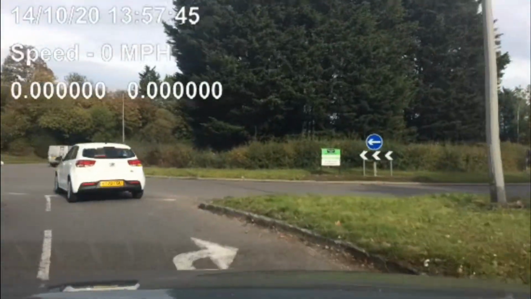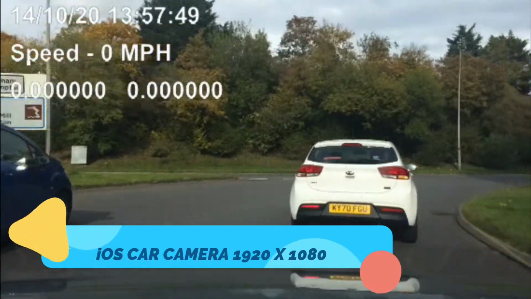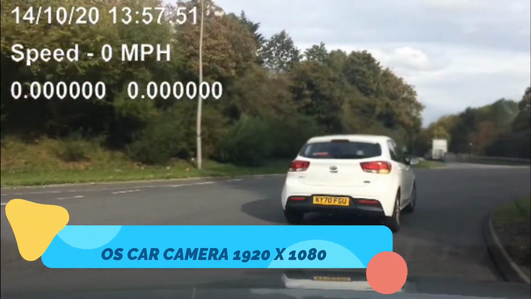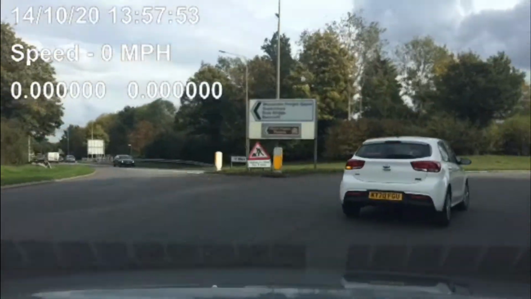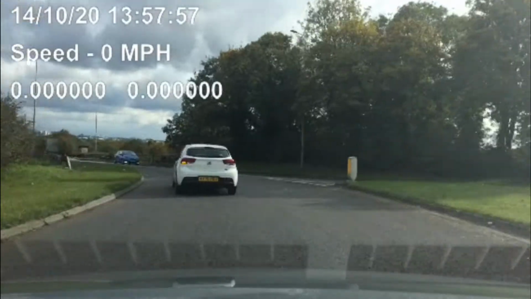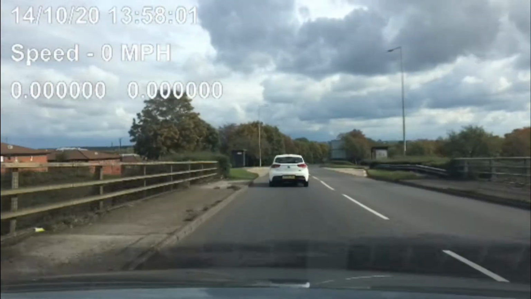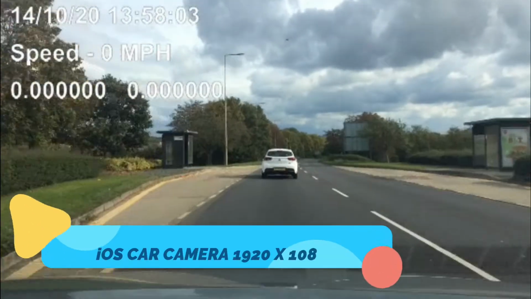The reason we are focusing on this app is the first thing is it's absolutely free. You can download on Android and iOS devices. The video quality output is excellent, and in case you need any physical evidence, this is going to be very handy. You can definitely enjoy this app as compared to the previous ones.